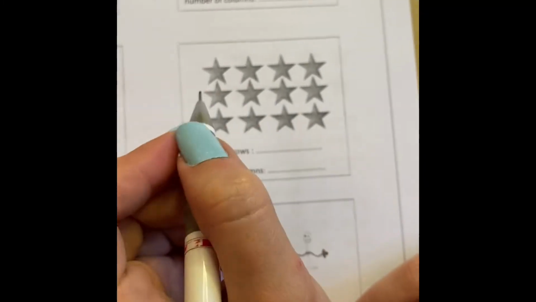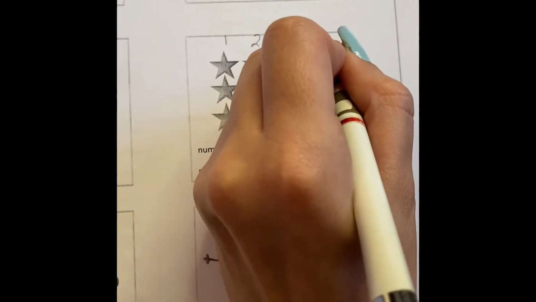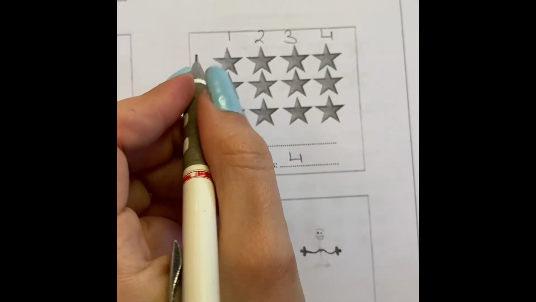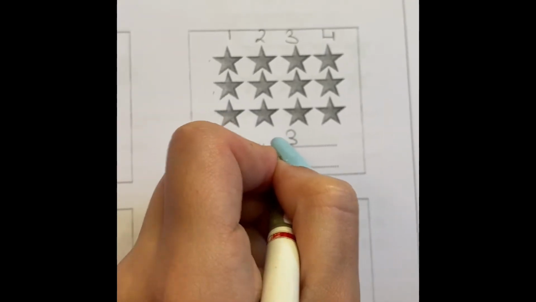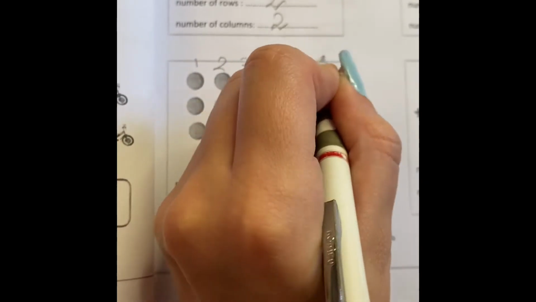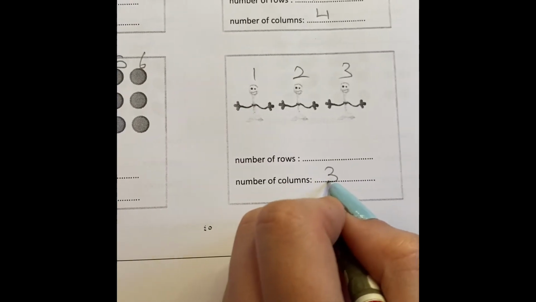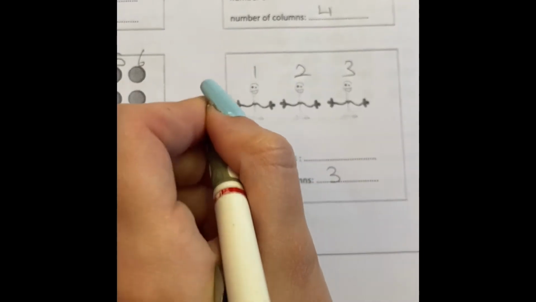Next, we have stars. How many columns? 1, 2, 3, 4. We have 4 columns. How many rows? 1, 2, 3. 3 rows. Next, we have circles. 1, 2, 3, 4, 5, 6. 6 columns. The number of rows is 3. Next, we have a man. We have 1, 2, 3 columns and 1 row, only 1 row.